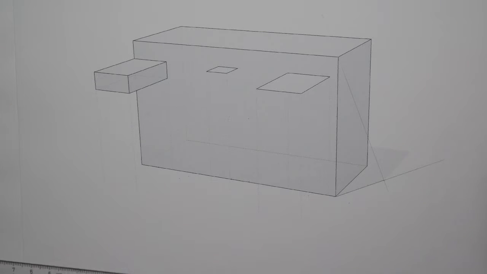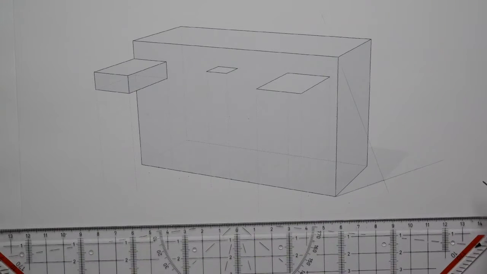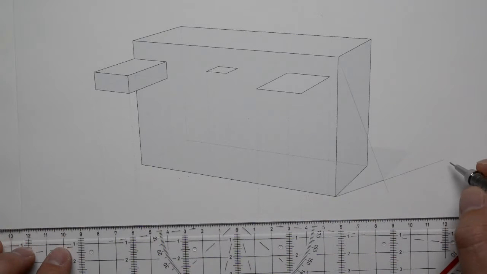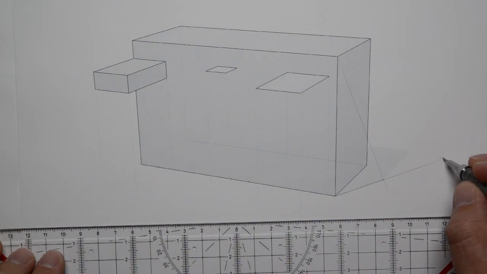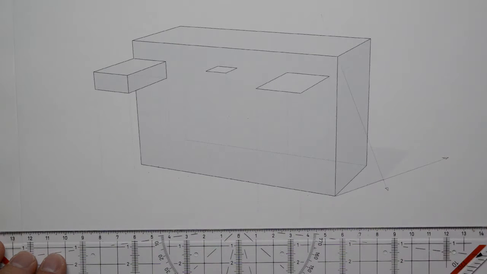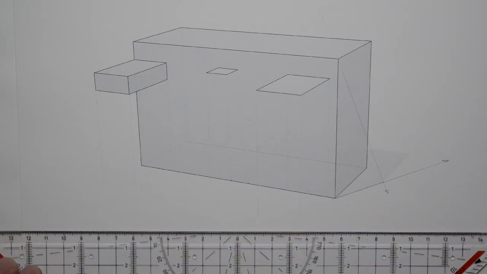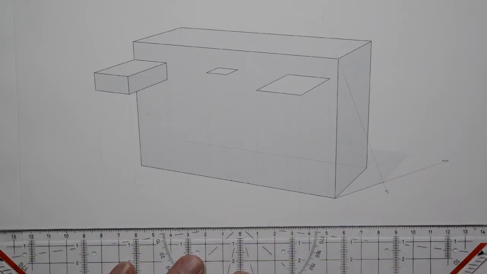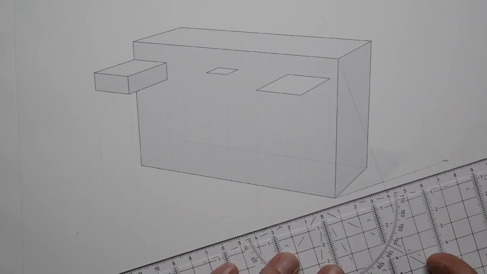In this video, what we're going to be doing is we're going to look at combining all the techniques that we know from our shadow construction. So what's going to happen here is we know what the shadow direction is and we know what the light direction is. So let's see how much we can actually reduce our construction lines.